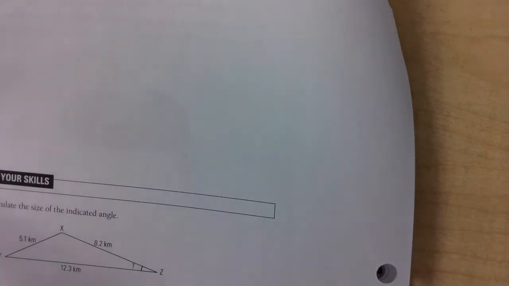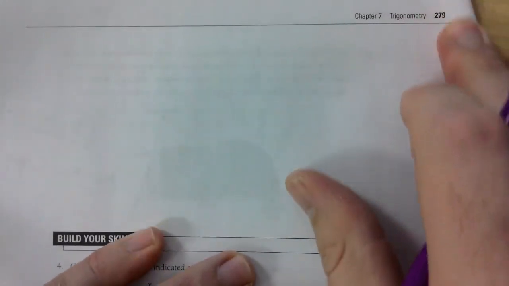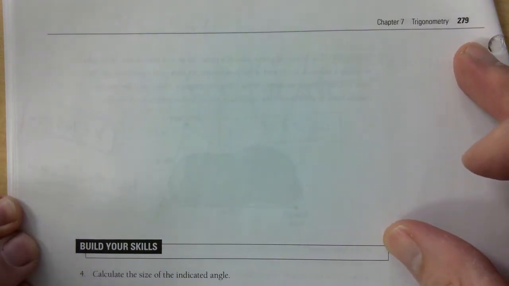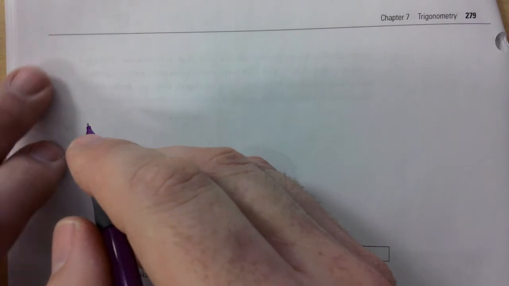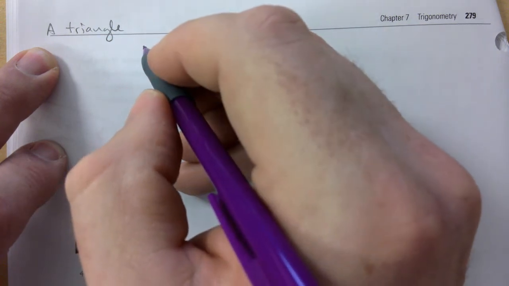Let's see what I have on the back side here. So on the back side here, we're going to fill in some notes. Okay, I left this open on purpose. So page 279. Drop the A on 279.